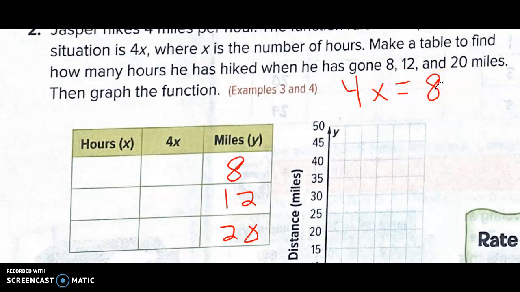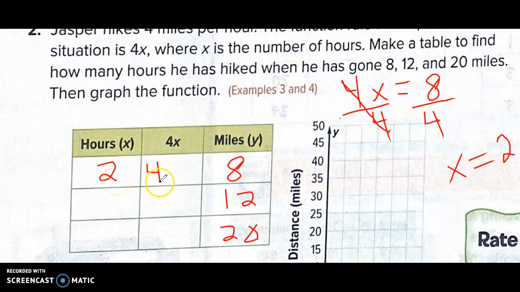Look at that. We did that last week. Super easy problem. You just divide both sides by 4. And we are left with x equals, we do 4 divided by 4, those cancel out. 8 divided by 4 is going to leave you with 2. So we know our x, or hours, is going to equal 2. And it's just showing 4 being multiplied by 2.